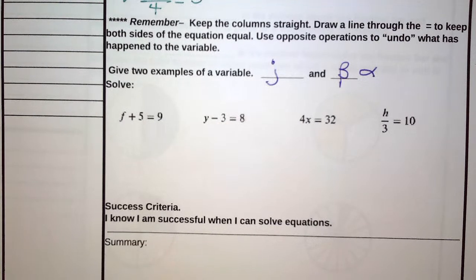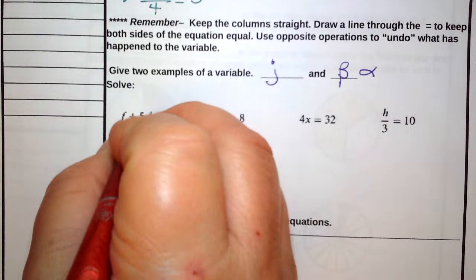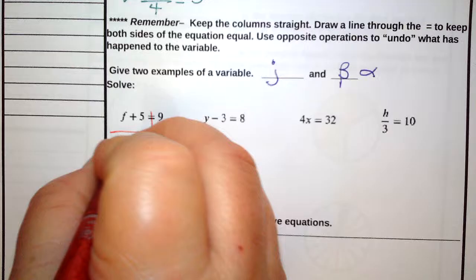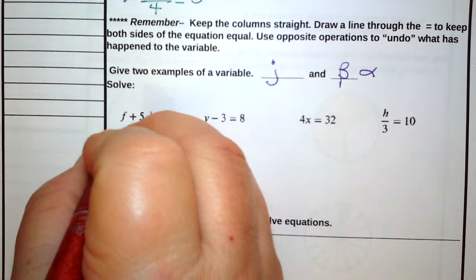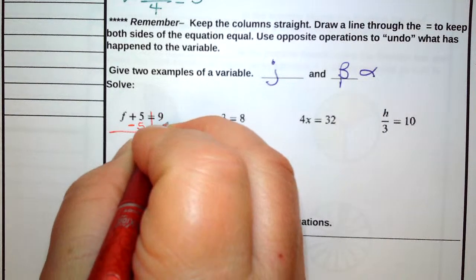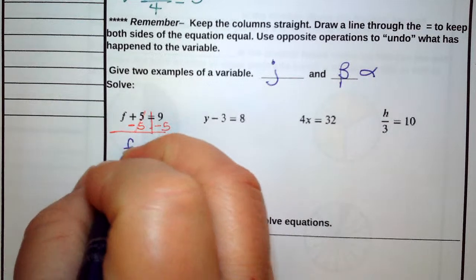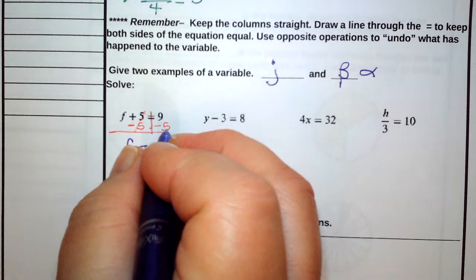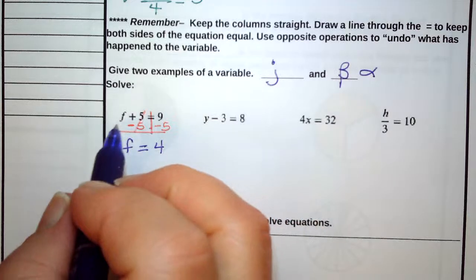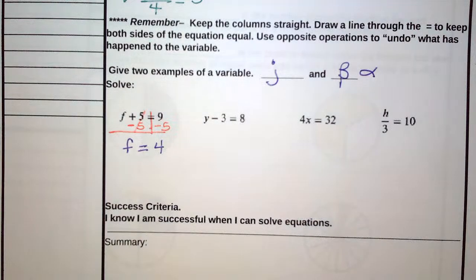I do hope you tried, and I hope all you're doing now is checking your answer. So I'm going to draw the line. I see addition. The opposite of addition is subtraction. Subtract 5 from both sides. So F is equal to 9 minus 5 is 4. 4 plus 5 is 9.